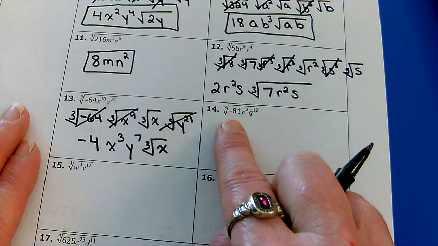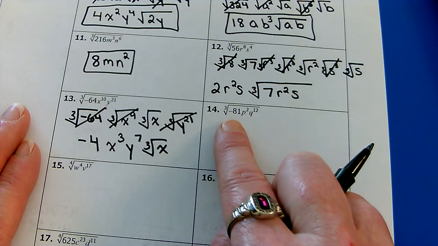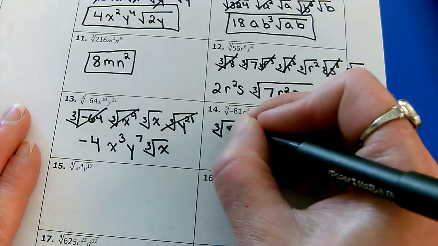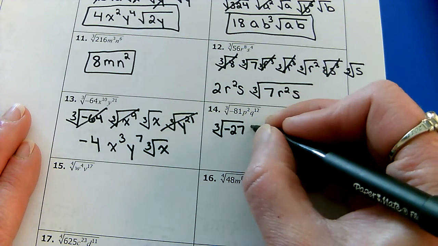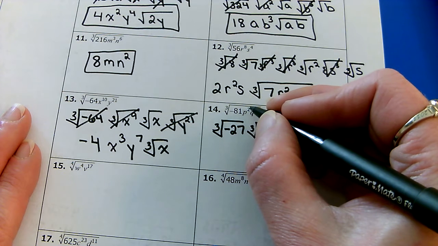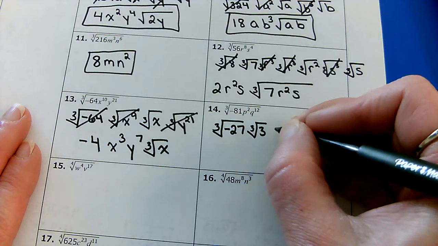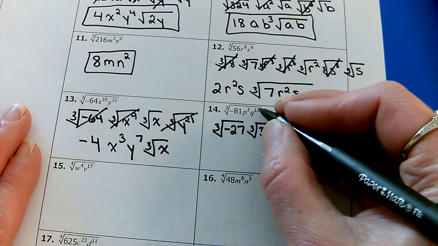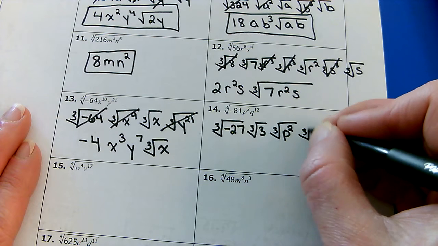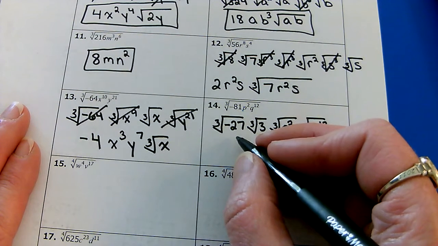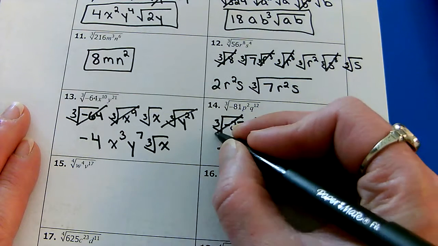Negative 81. Ooh, okay, so that's a multiple of 3. 27. Negative 27 times 3. I can't break p squared into an exponent that's a multiple of 3, so it's just got to stay there. This is a multiple of 3. The cube root of negative 27 is negative 3.